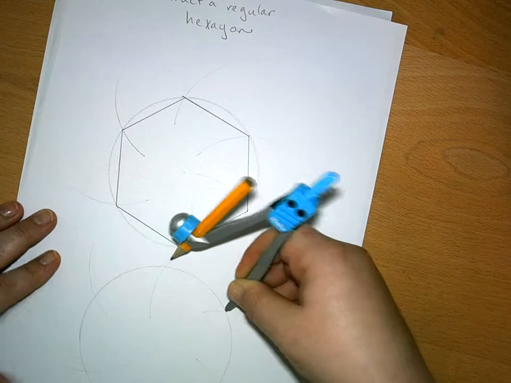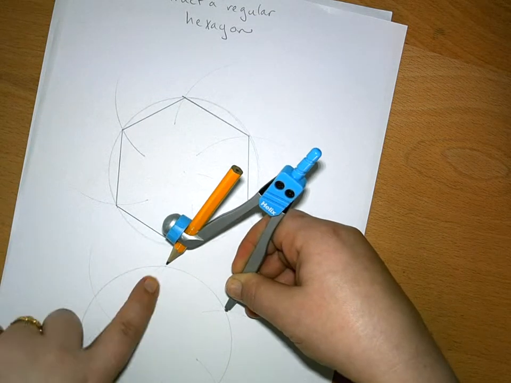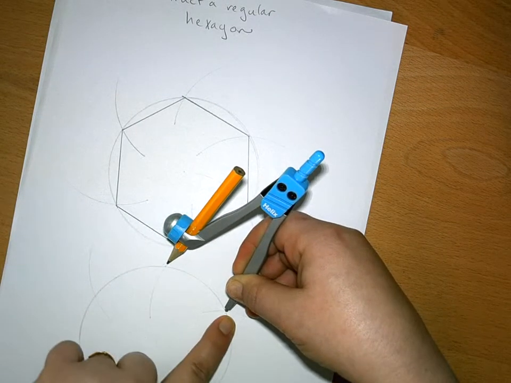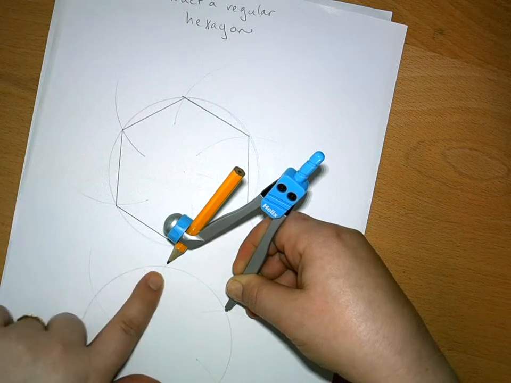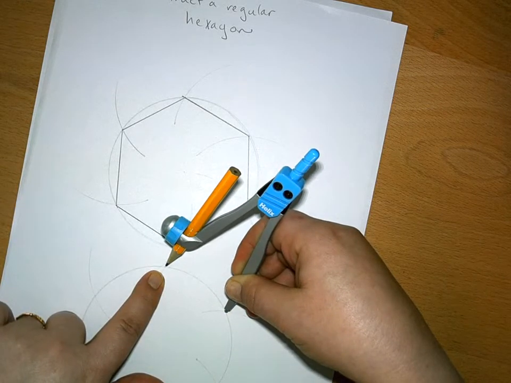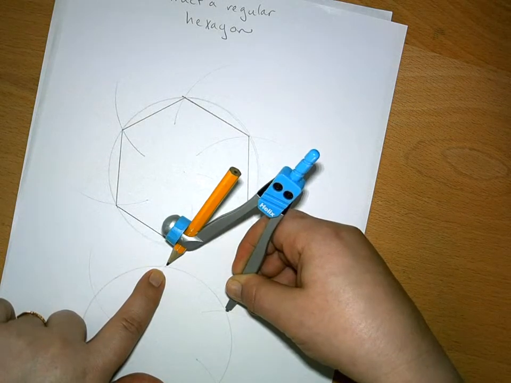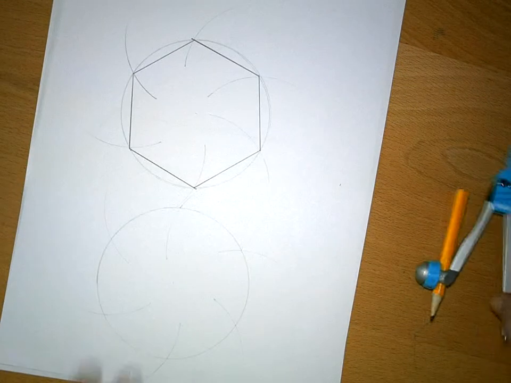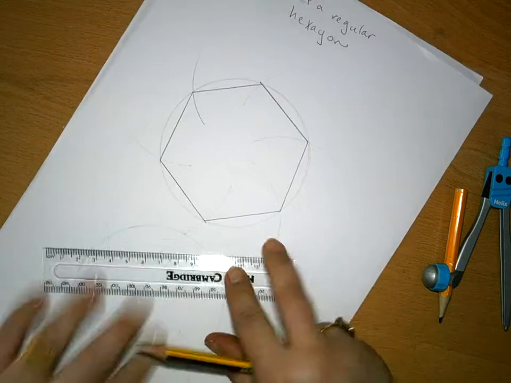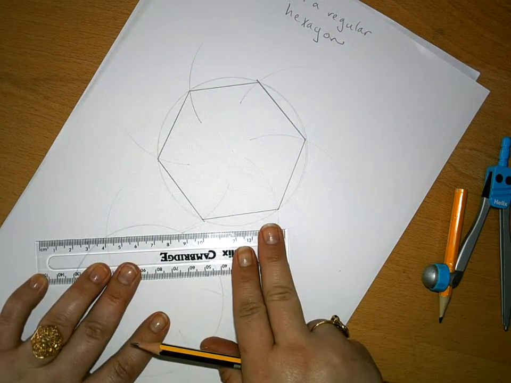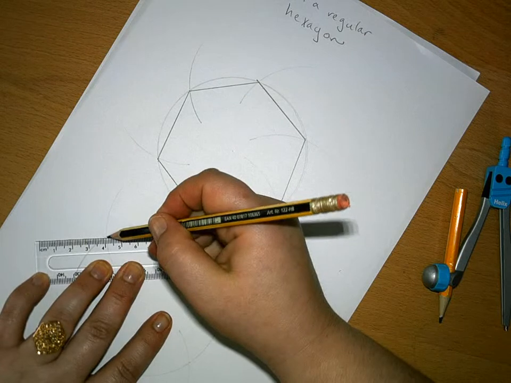Whew, that's pretty good. This was my first arc, and this was the arc that I just drew, and you can just see that it just meets up again. I actually just moved that so it meets up, but you can see that it just meets up again. So that's going to turn out a lot better than my first one. Connect the intersection points.